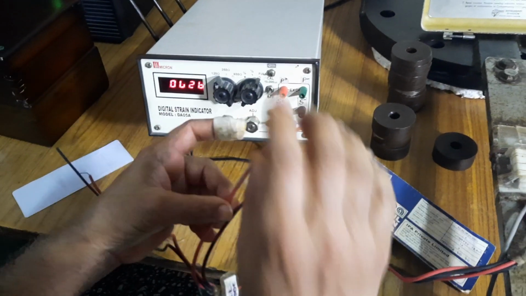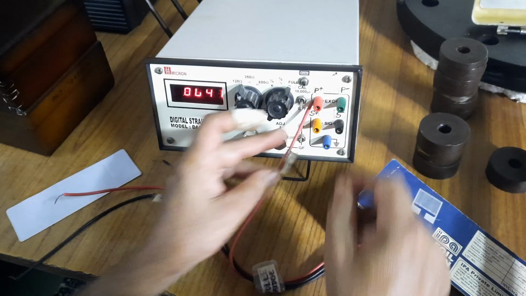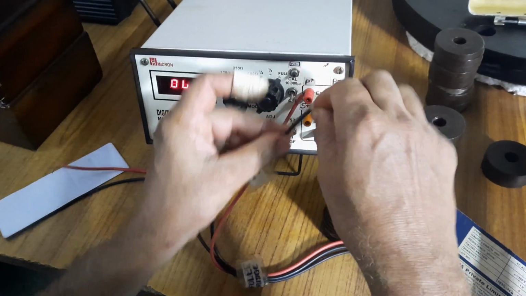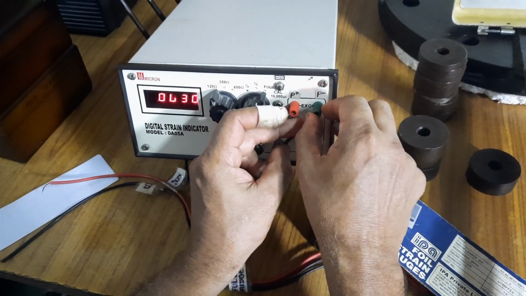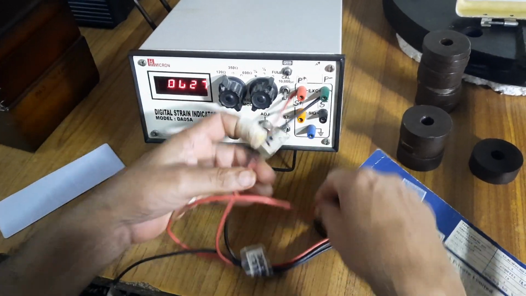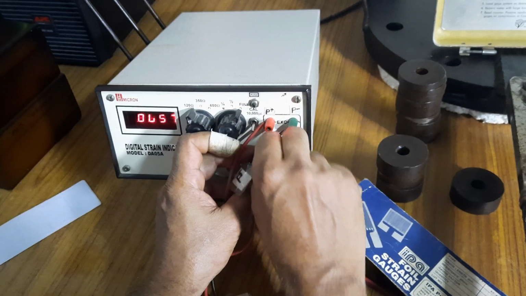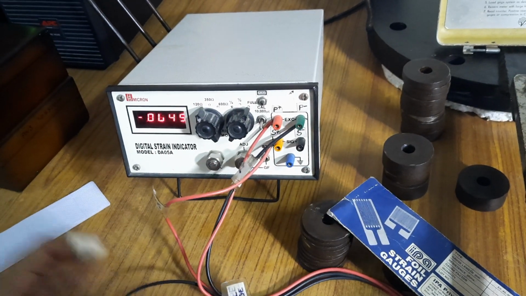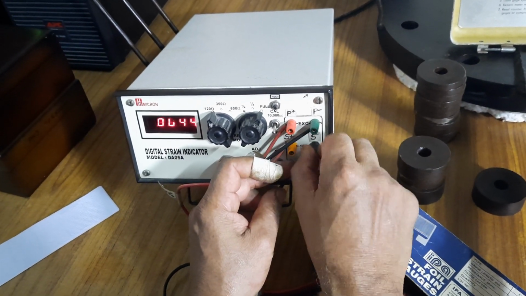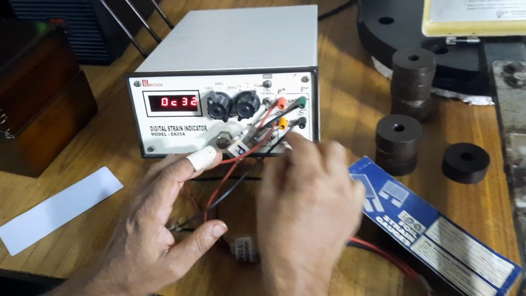We connect P plus here, then P minus here, S plus, and S minus. So this is the connection: P plus, P minus, S plus, S minus.